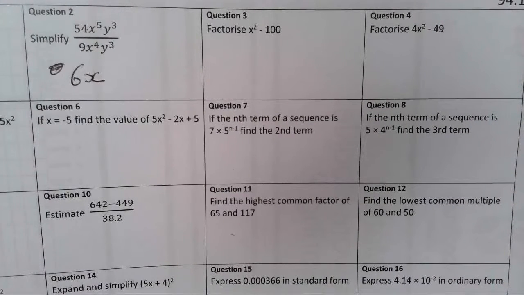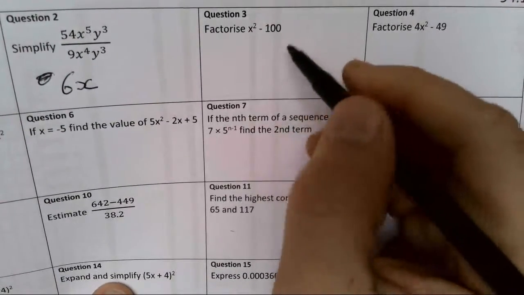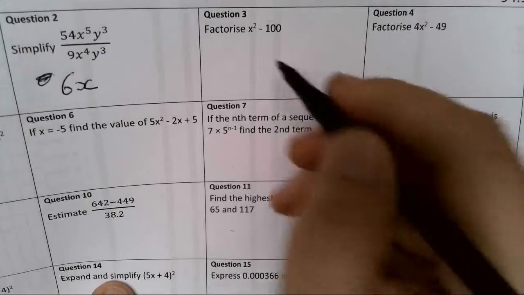Question 3 and question 4 is something called the difference of two squares. Normally when we expand brackets, you have a single coefficient, and you have x as a single power, x to the power 1, or just x. But what we need to do is make those x's cancel each other out. They have to multiply to give minus 100.